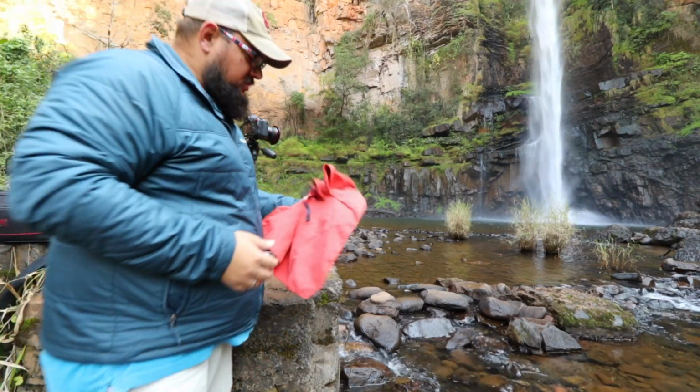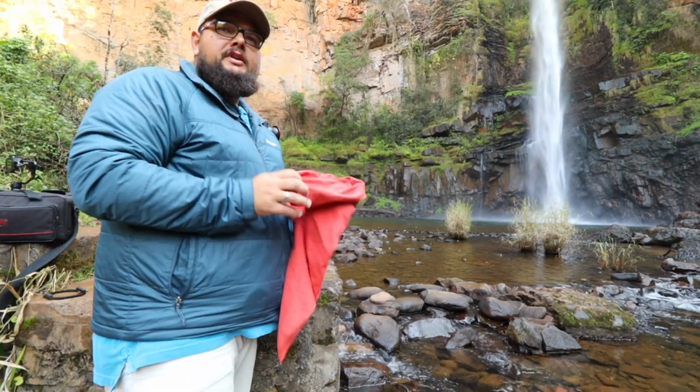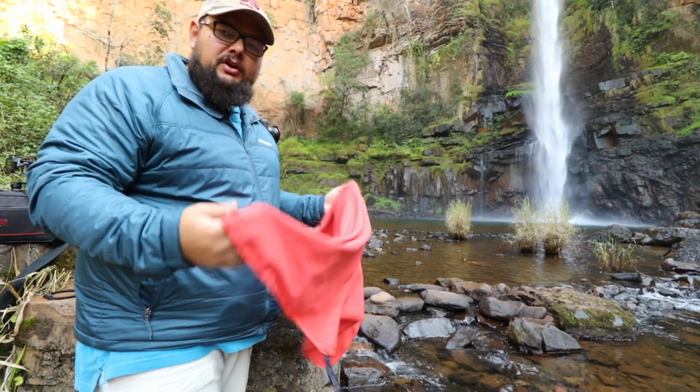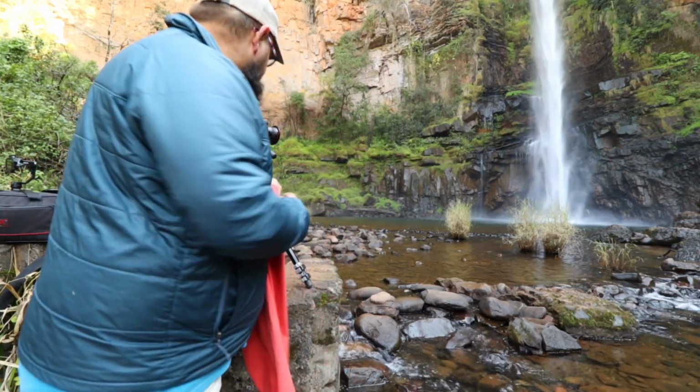What I've got here is just a normal microfiber cloth. With this, between shots, I'm going to be covering my camera just to keep the major part of the spray off it.